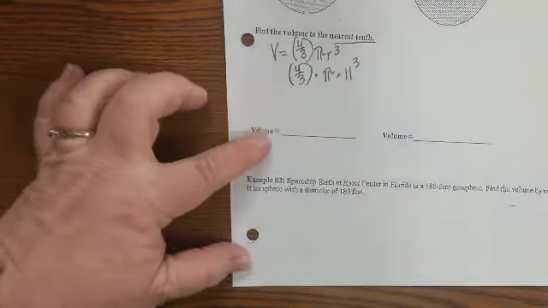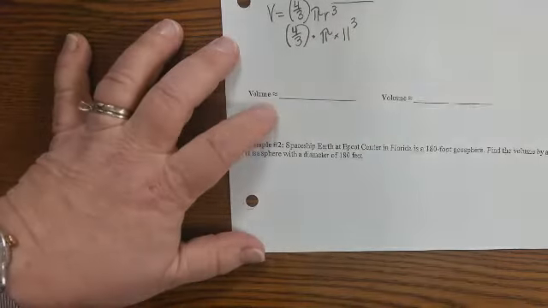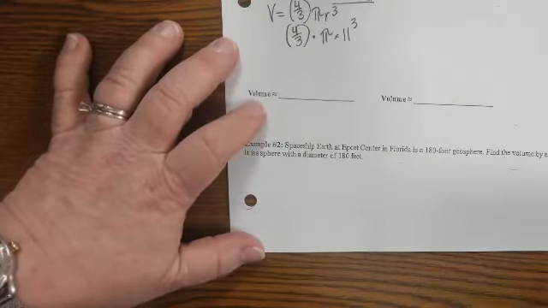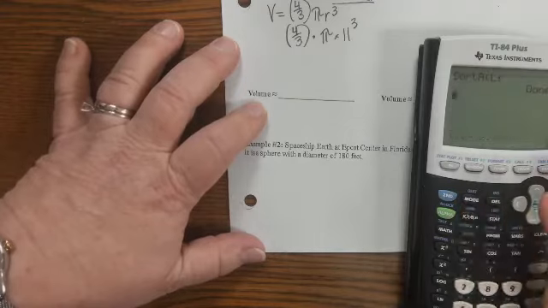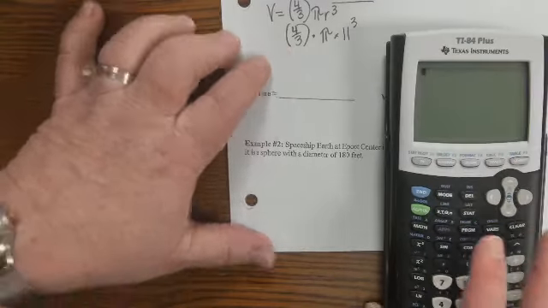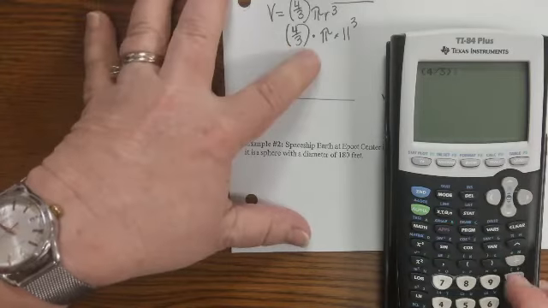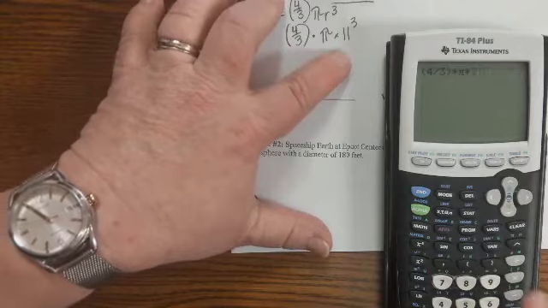Now, it says the volume is approximately, so what we are going to do is we are just going to find the volume, because that approximation is because we're using the pi button. Do not use 3. Do not use 3.14. Okay, so here we go. I've got parentheses, 4 divided by 3 parentheses times second pi times 11.